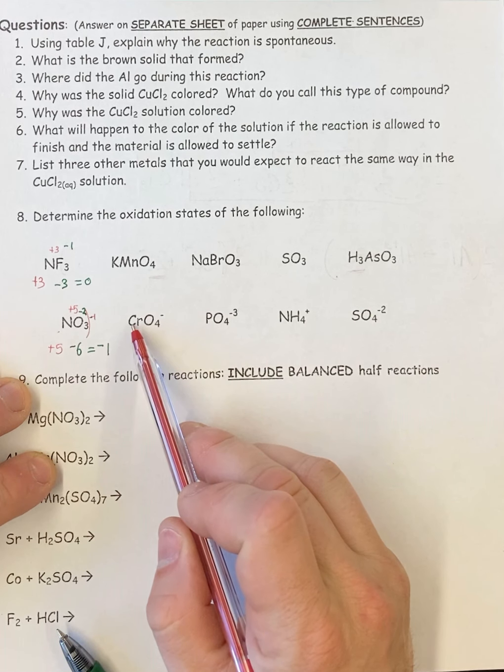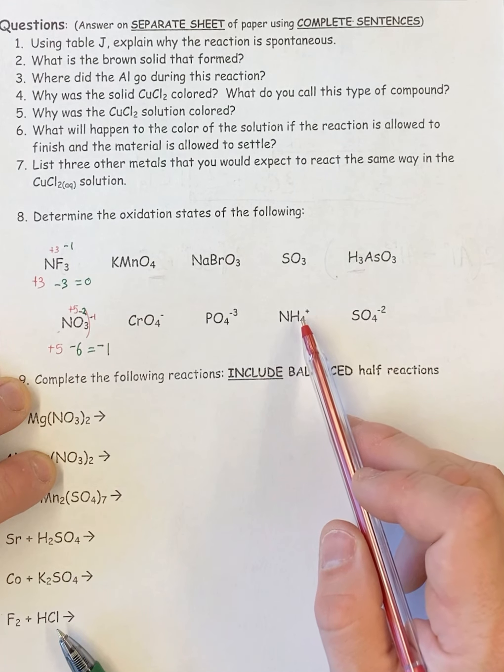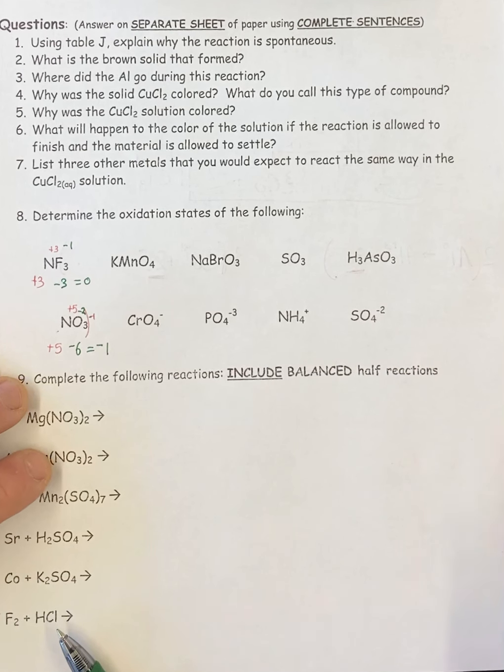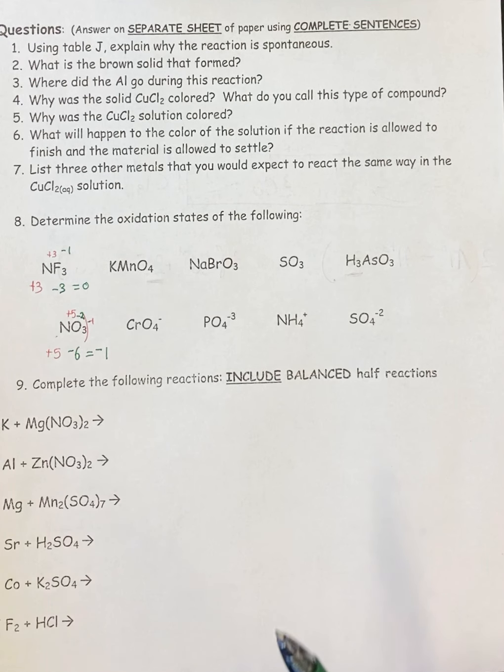You have a rule for O, but not Cr. A rule for O, but not P. A rule for H, but not N. And a rule for O, but not S. So that shouldn't be hard. And then for 9, this is going to be a lot of work. For 9, you're going to be doing these single replacement reactions like I did on the front page. You're going to do all the same work.